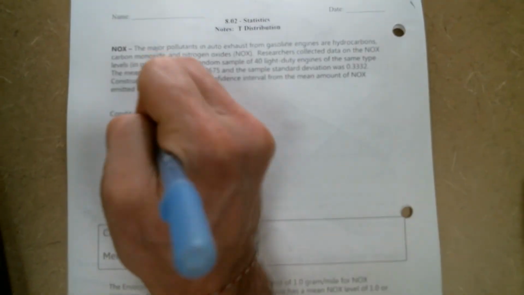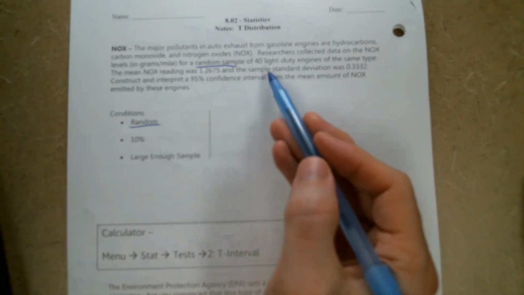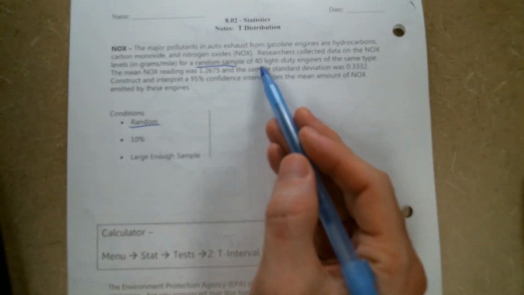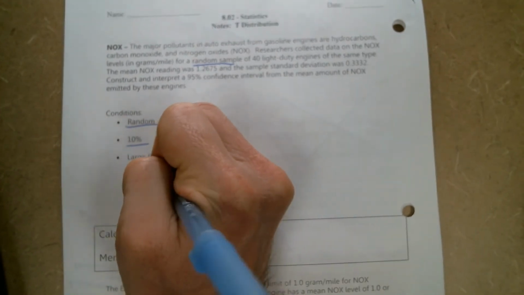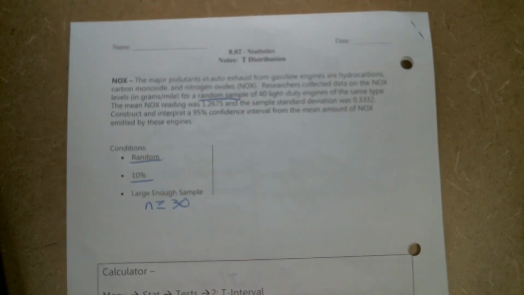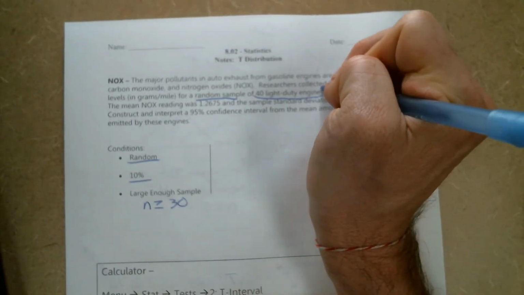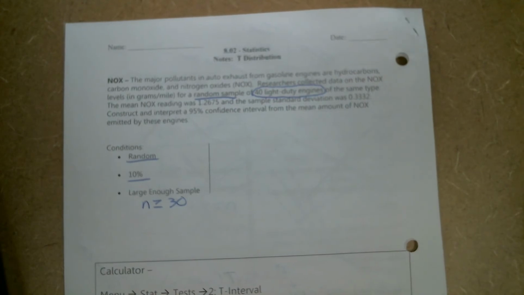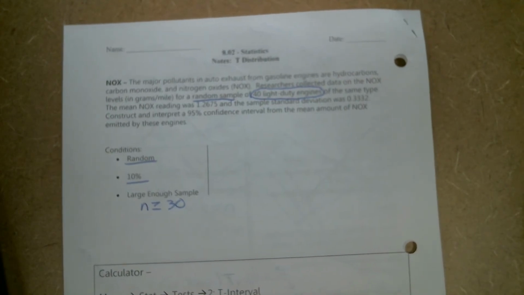So it's a good idea to just think through your conditions. Random sample, we've got that. 10%, we don't know whether this is more than 10% of the population, but it seems likely that it's not, so we're fine there. Large enough sample, right? If it had told us the population was normal, we wouldn't care. But since it doesn't tell us that, we know that n has to be greater than or equal to 30, and it is, so we don't care what the population looks like. We know that our sampling distribution will be normal regardless. So now that those are in place, we can actually calculate our interval.